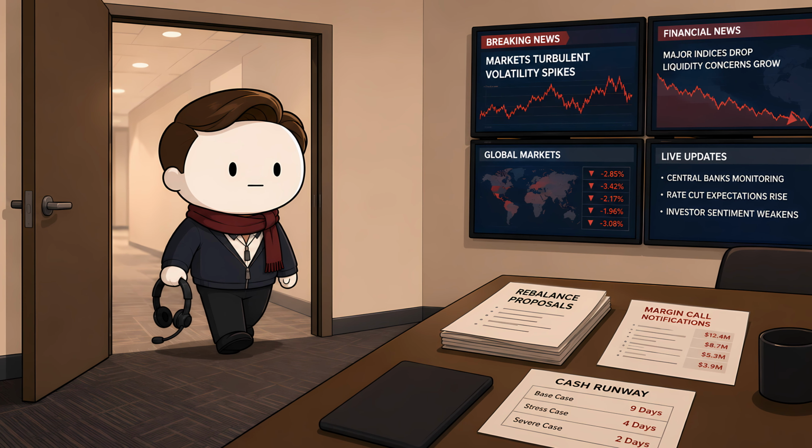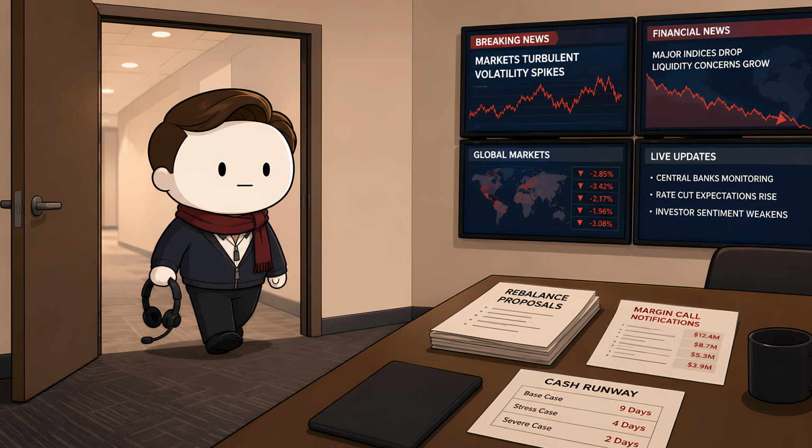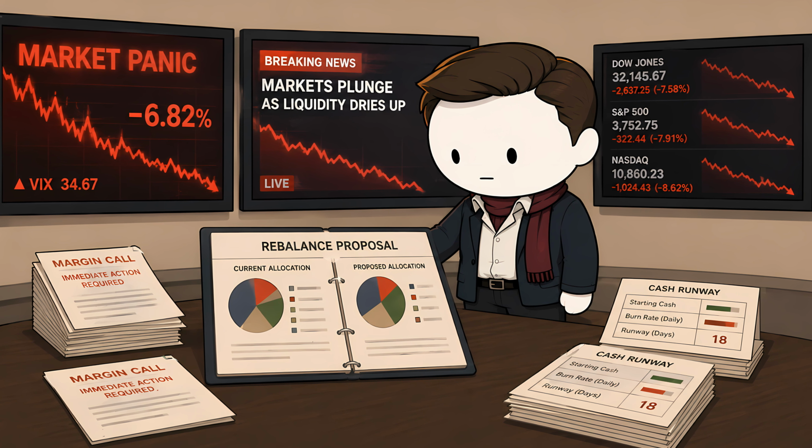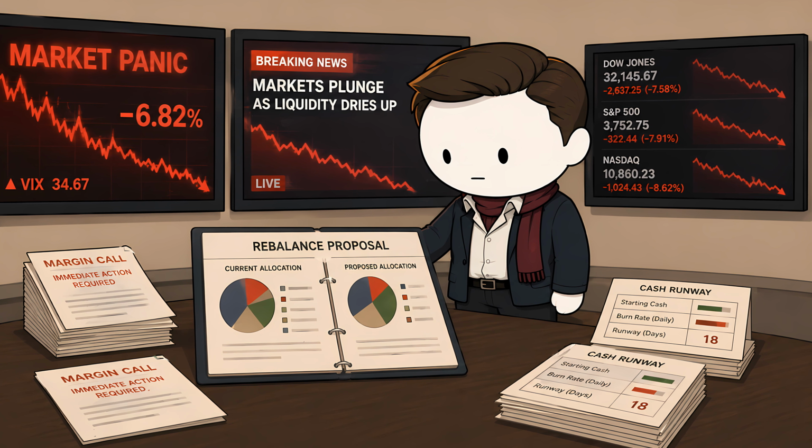You carry the headset into the war room with several news screens. In the war room, you keep the rebalance proposal in front of the news screens.